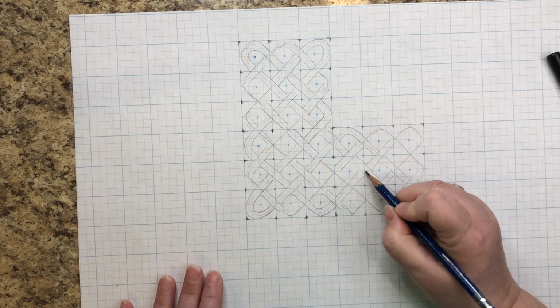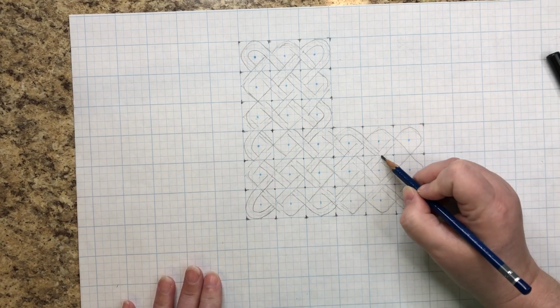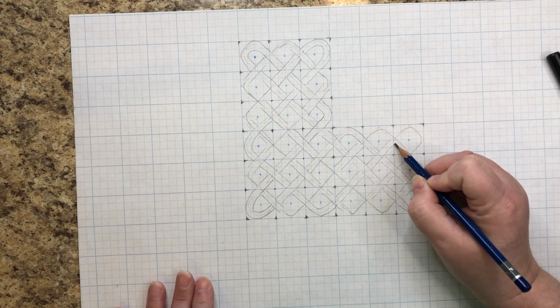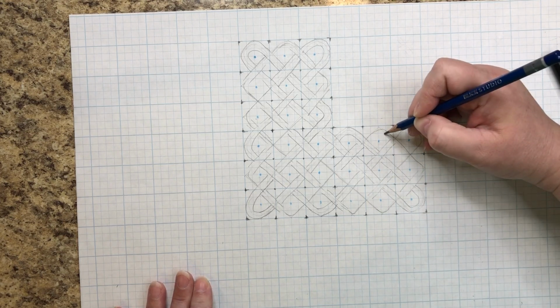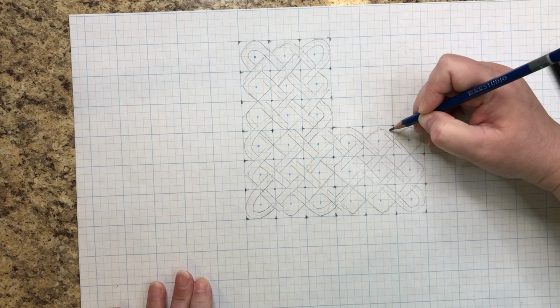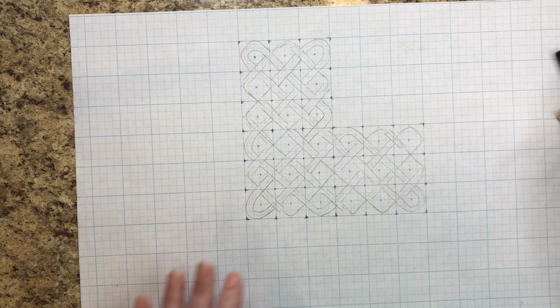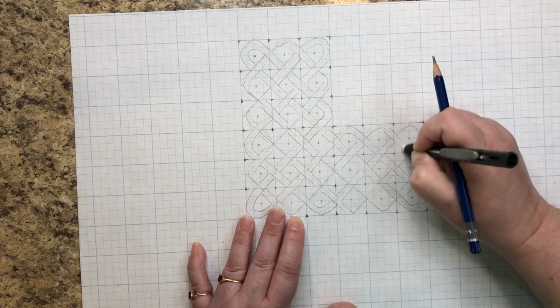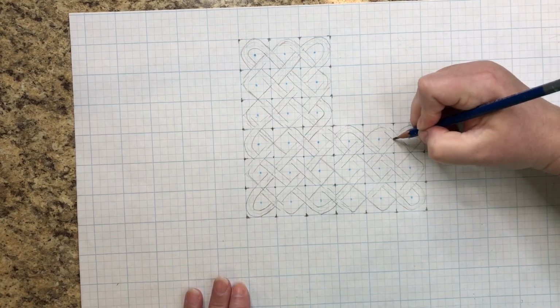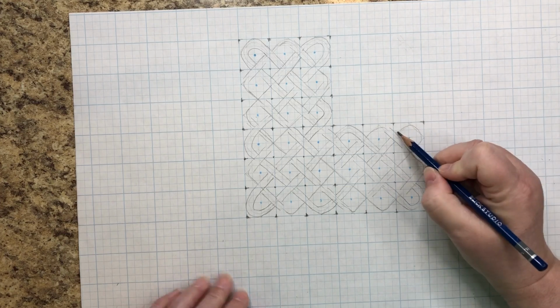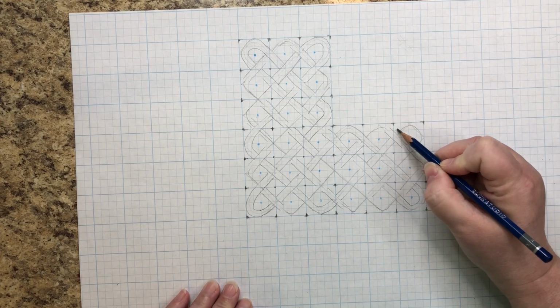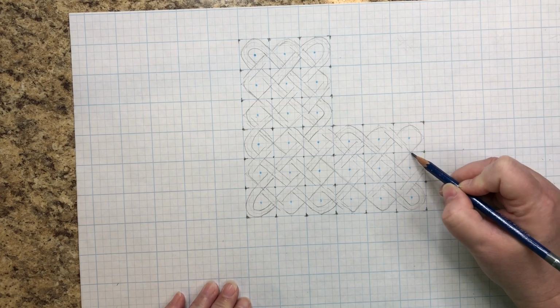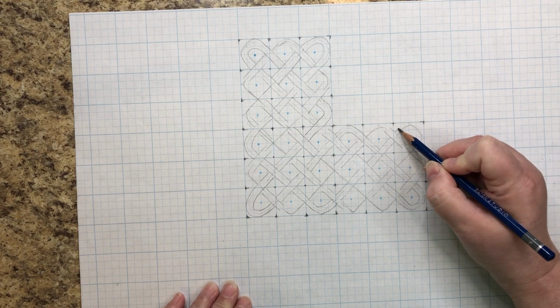It's going to go under, it's already done. Over is already done. It's going to go under this one. Okay, now it's going to turn and go over this next line.